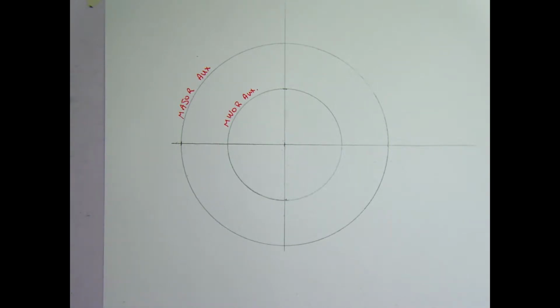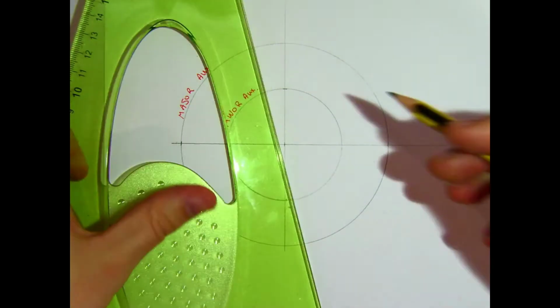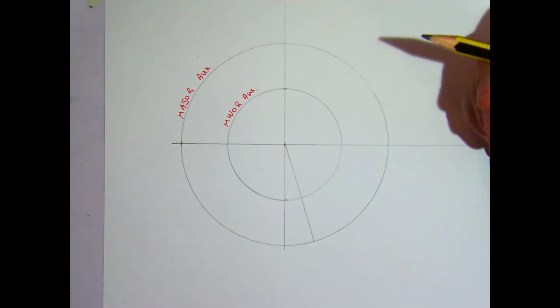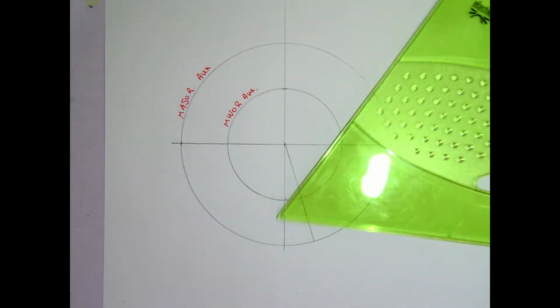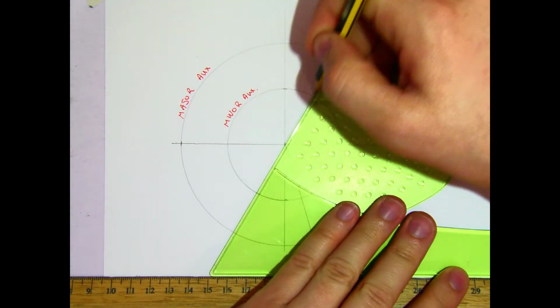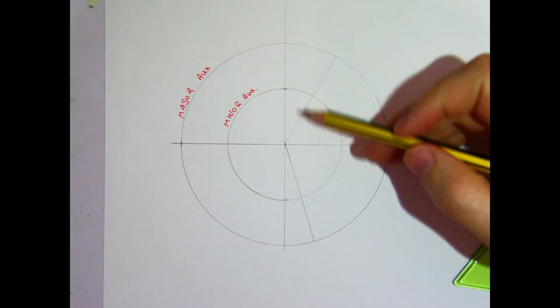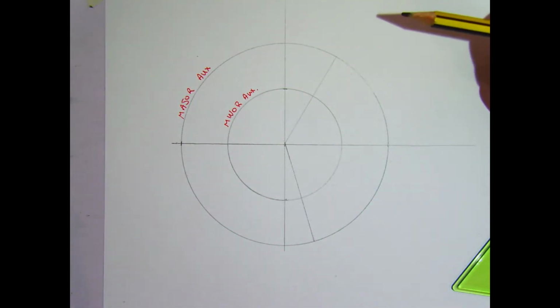What I'm going to do is divide my circle up with a 60-30 degree set square. You don't need to use 60-30. You can take any line that you like. So I'm just going to take a line down here just to show that you can do it at any angle that you like. So I'm going to take this line coming off up along here, and I'm going to use this line up here to find a point on the ellipse.